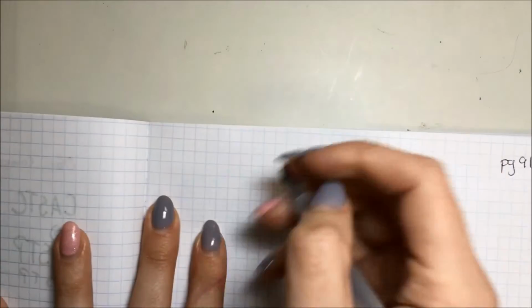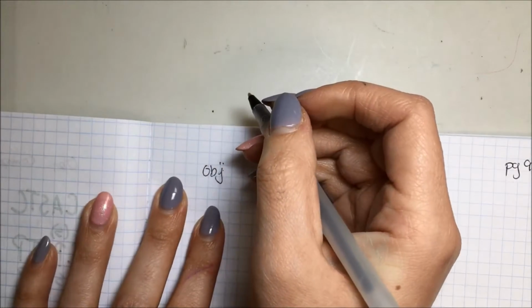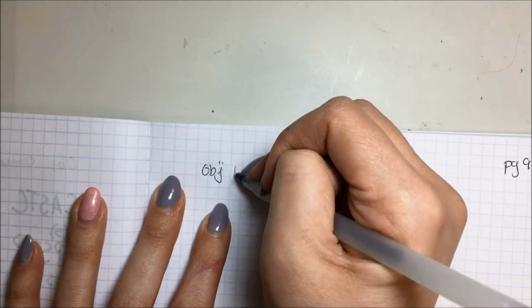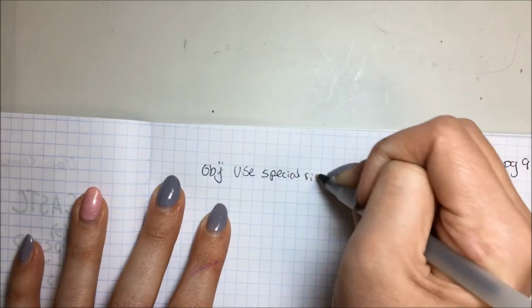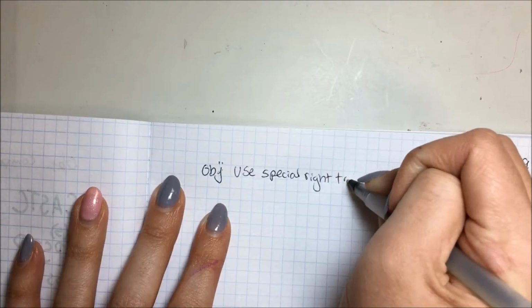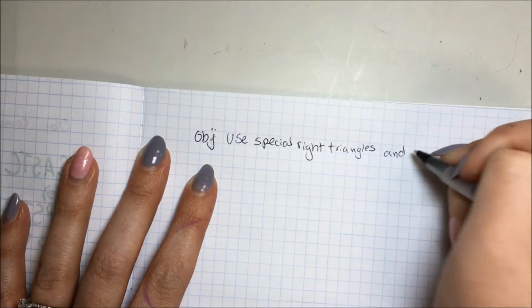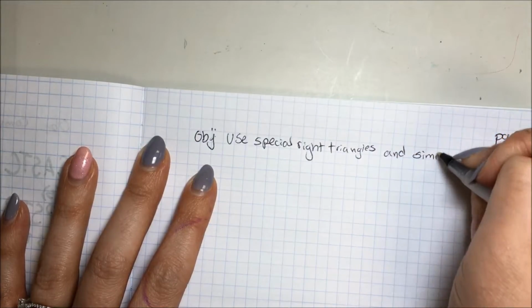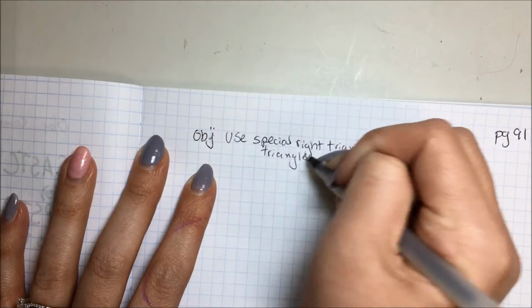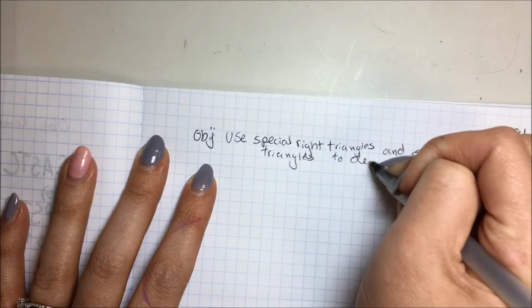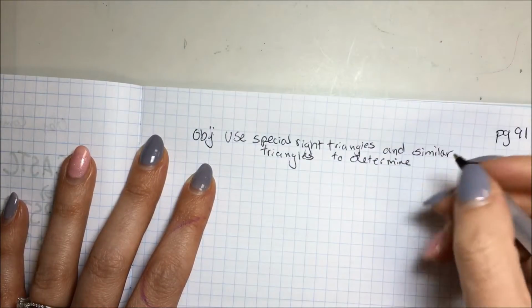Page 91. Our objective is to use special right triangles and similar triangles to determine side length.